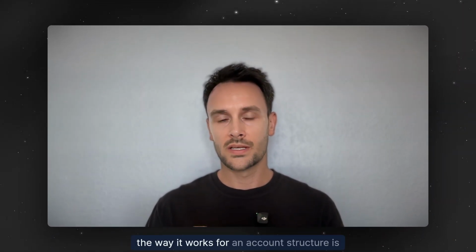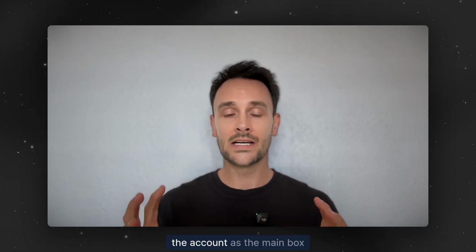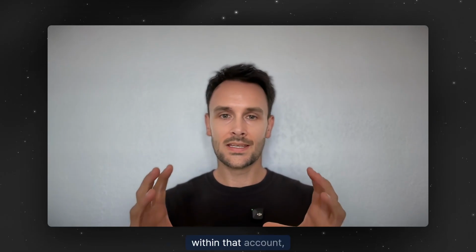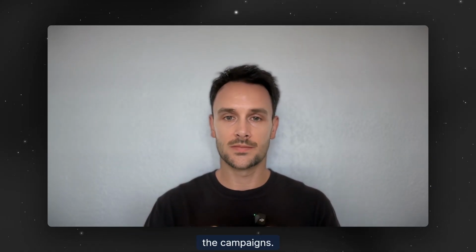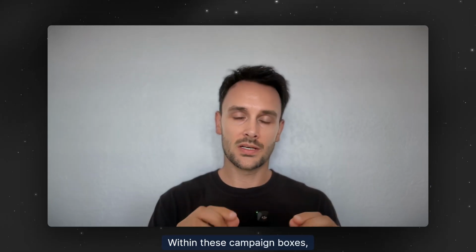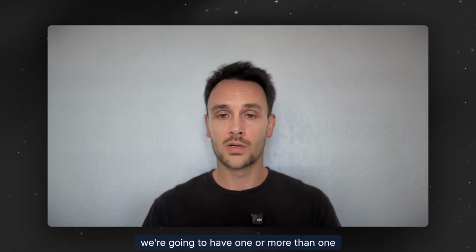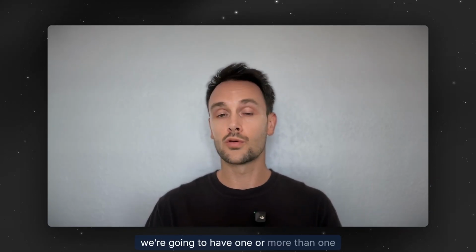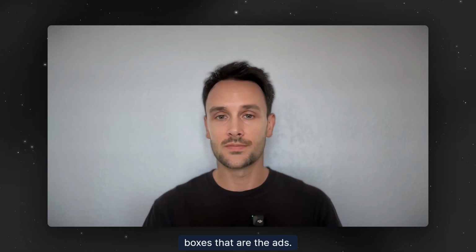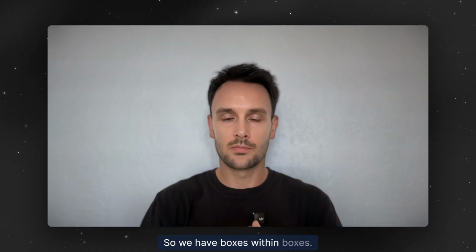Now, the way it works for an account structure is a box system. Think of the account as the main box. Within that main box, we're going to have one or more boxes, which are the campaigns. Within these campaign boxes, we're going to have one or more smaller boxes, which are the ad groups. And then within these ad group boxes, we're going to have one or more boxes that are the ads. So the account is the main box, then campaigns, ad groups, and ads, right? So we have boxes within boxes.